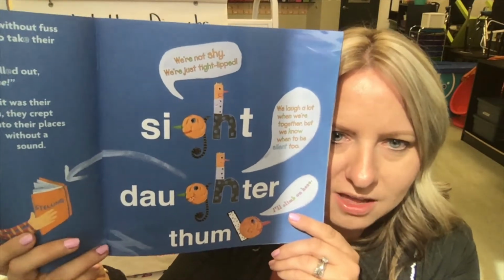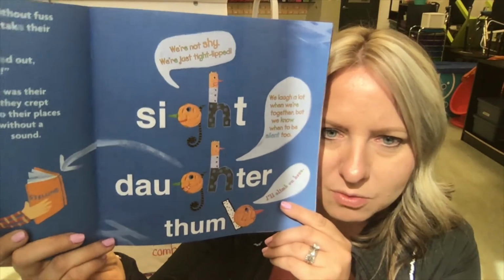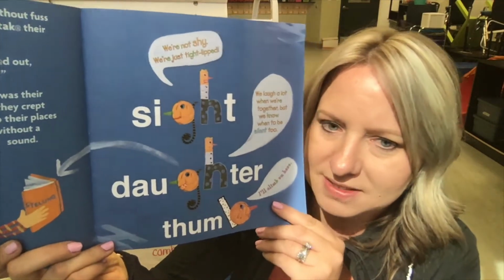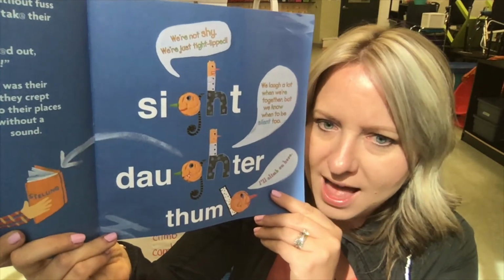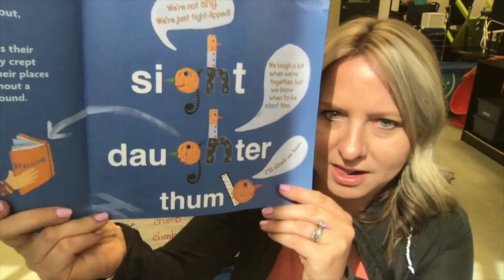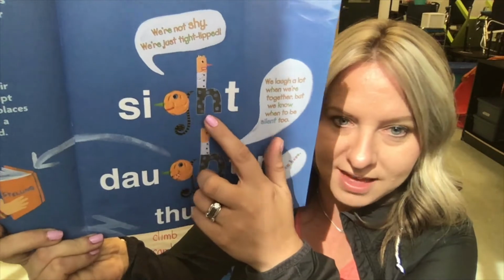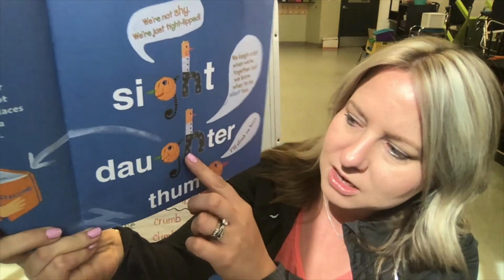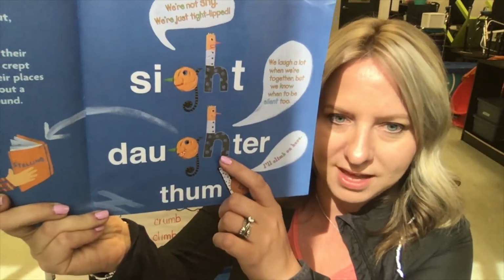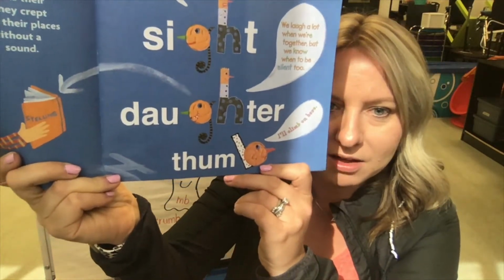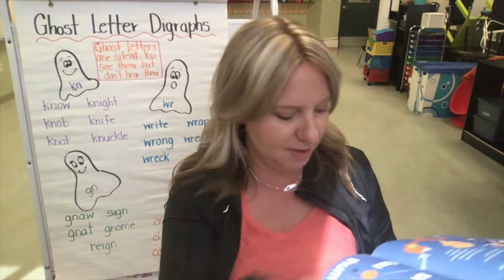We're not shy, we're just tight-lipped. We laugh a lot when we're together, but we know when to be silent too. I'll climb on here. And here we have the word sight, G-H, we don't hear that H. Daughter, we don't hear the H in daughter or the G. And in thumb, we only hear the M, we don't hear the B.